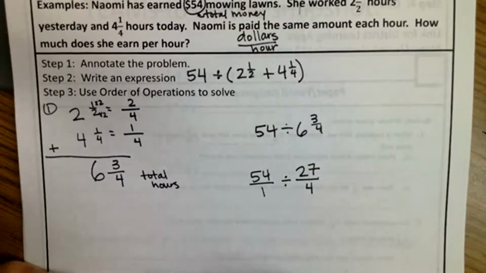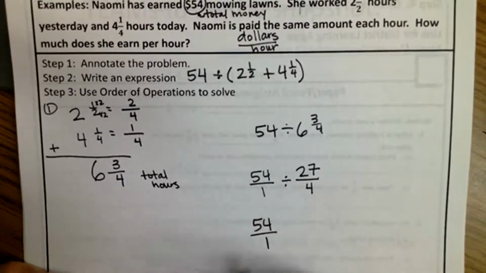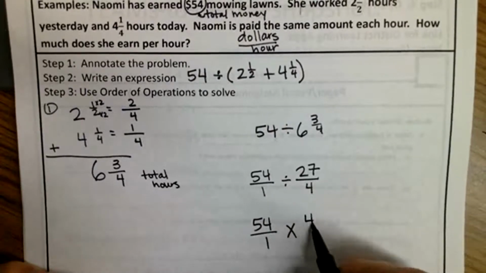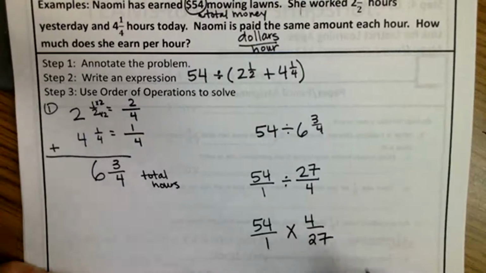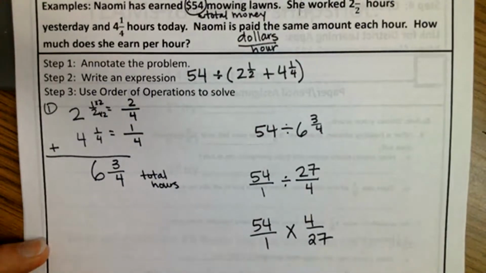Now I'm going to keep, change, flip. Keep 54 over 1, change to multiplication, and flip the second fraction. The next thing is, is there anything I can cross cancel here? It turns out, yes, there is, because 27 times 2 is 54. That means 27 times 1 is 27, and 27 times 2 is 54.